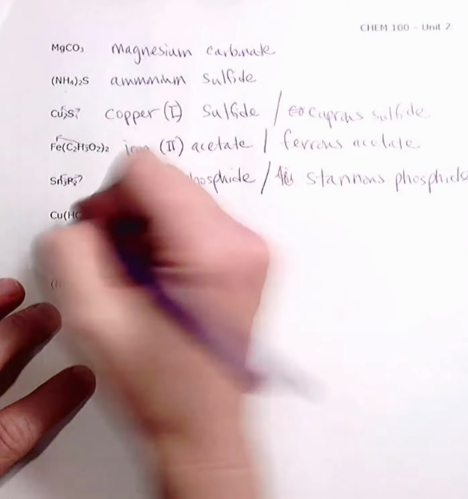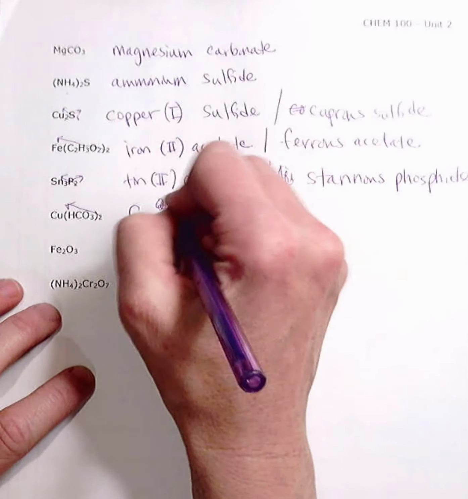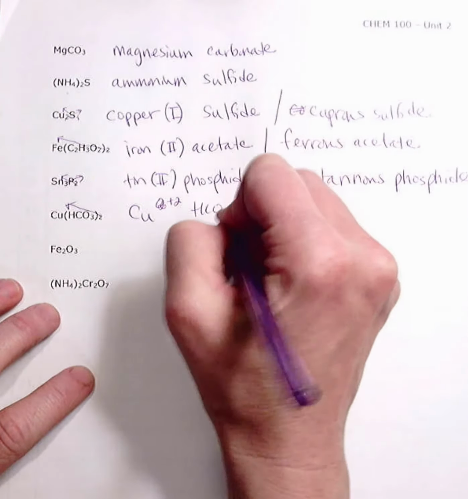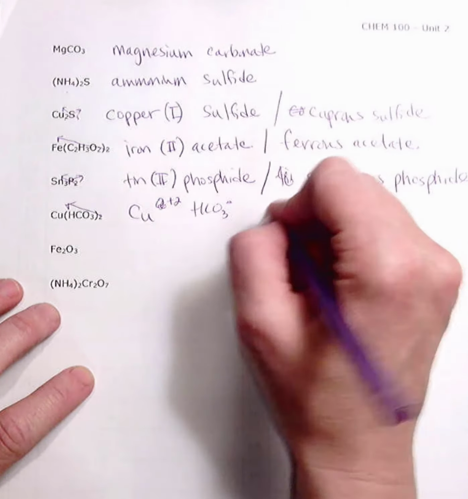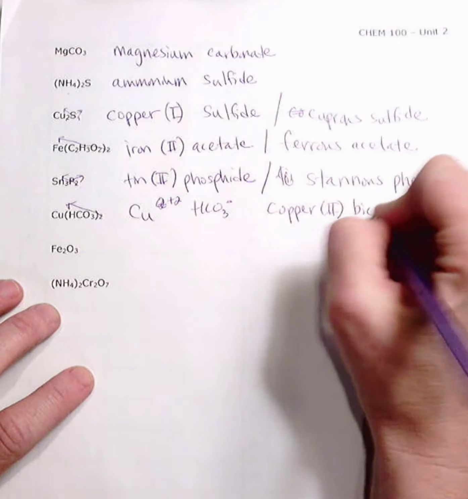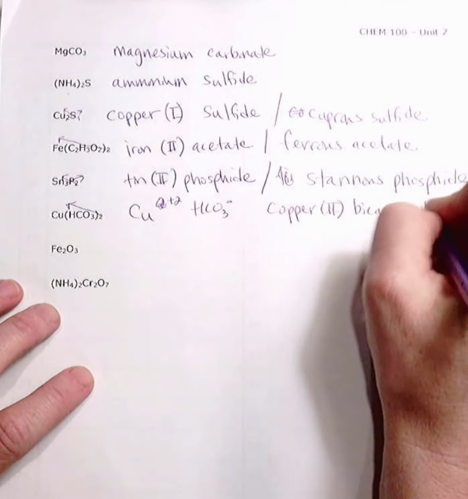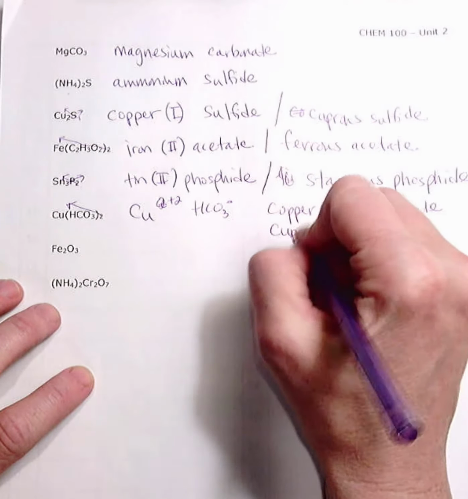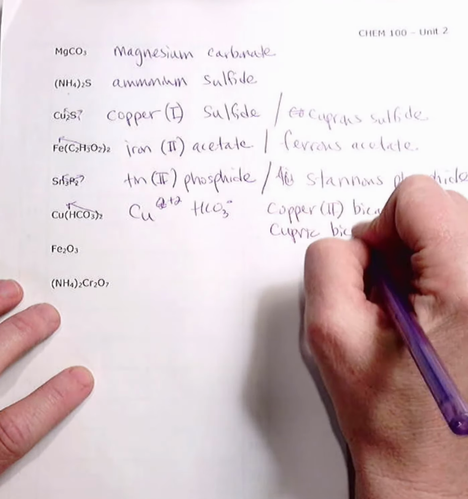I'm going to show you. It's going to be plus 2, HCO3 minus. So it's copper 2 bicarbonate or cupric bicarbonate.